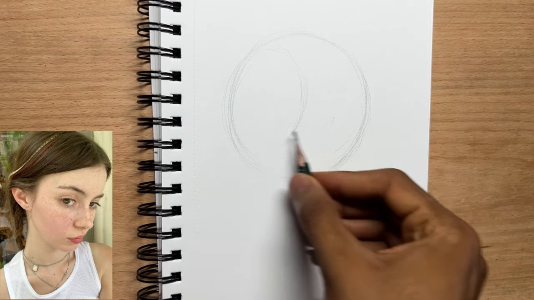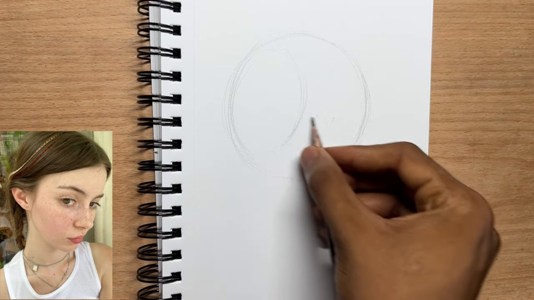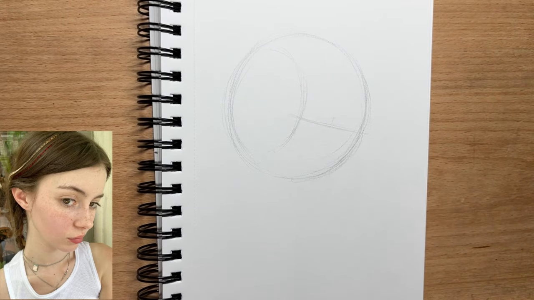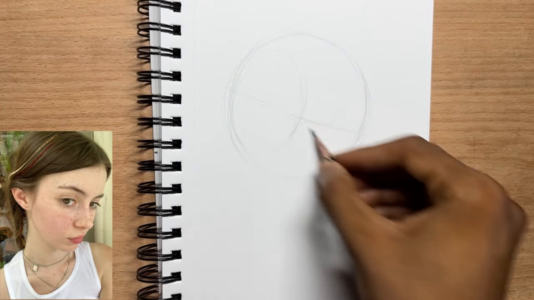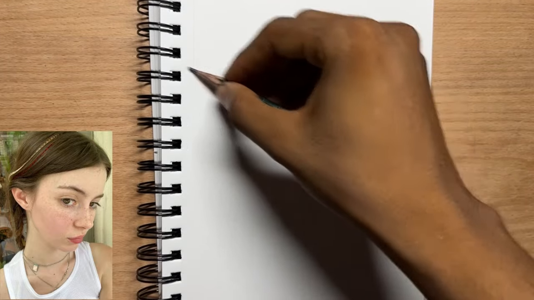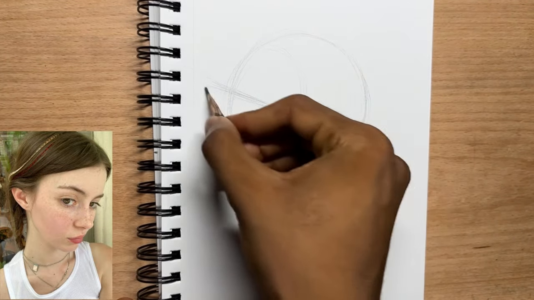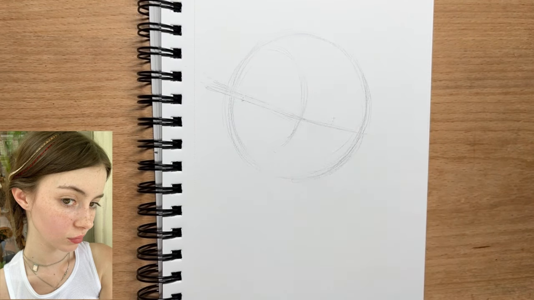So I'm gonna bring the brow ridge maybe right at the center of the cranium. Maybe. Let's see. And then we're going to extend this line here, and this is going to be for the placement of the ear. I think this is going to be the placement of the ear. So the top of the ear is going to touch this line here.